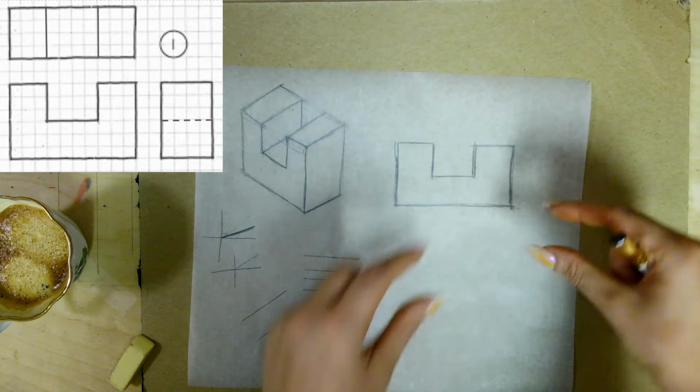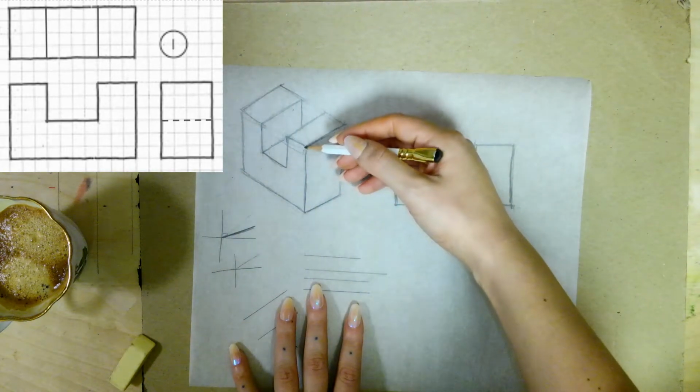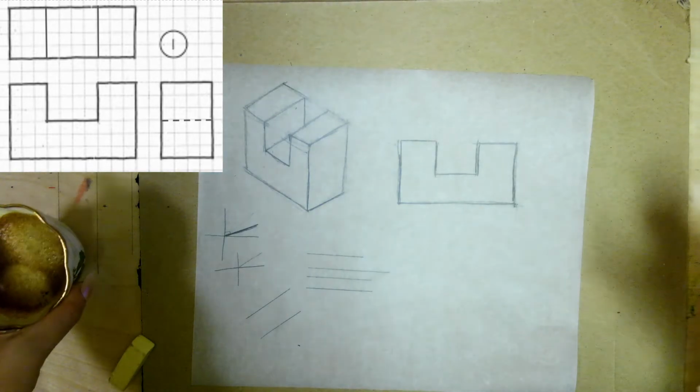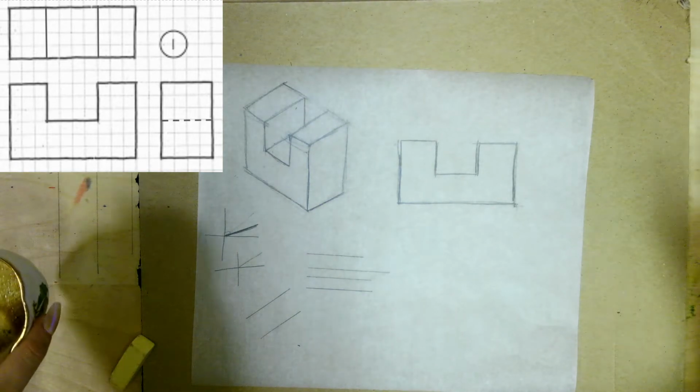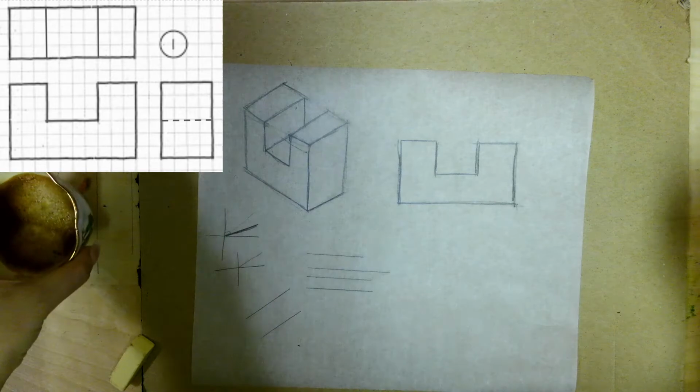And I am aware that I made this a little bit shorter than it actually appears in the ortho, or than how I drew it here. But for the concept of what an oblique is, that's what's important, not necessarily that I got my measurement beautifully, perfectly right.